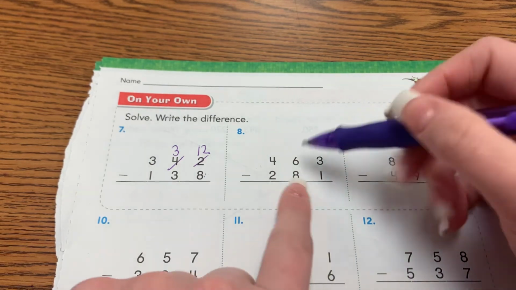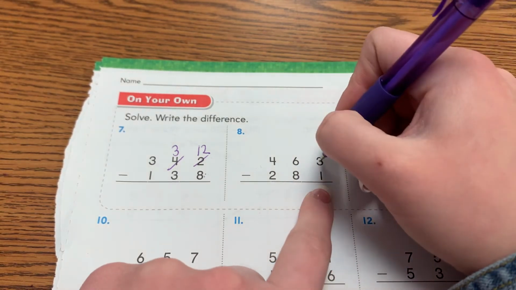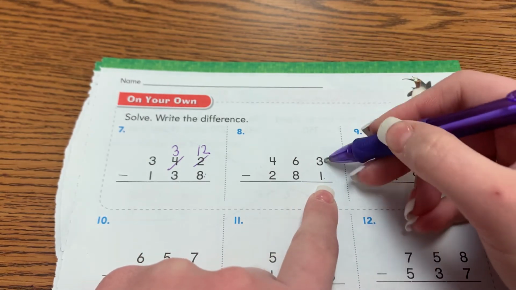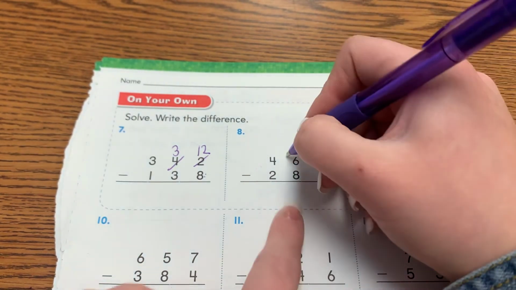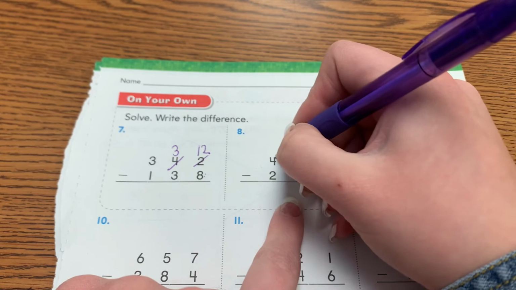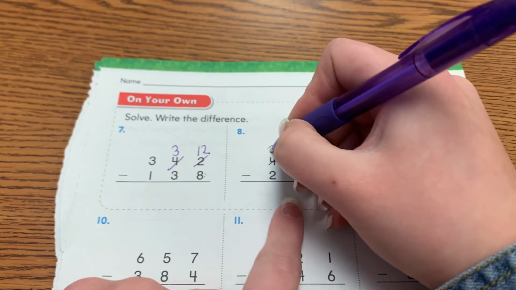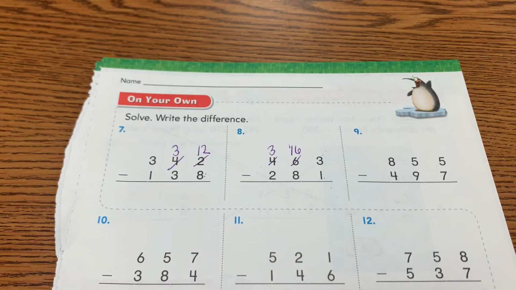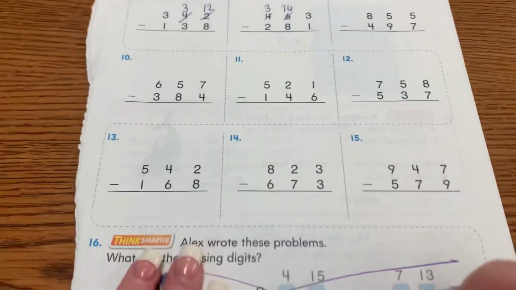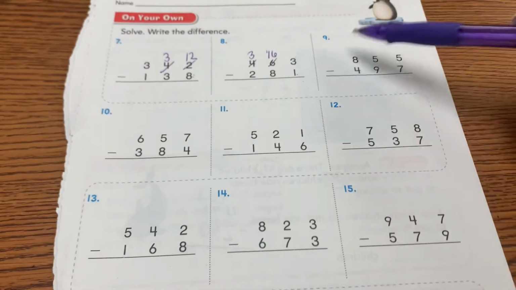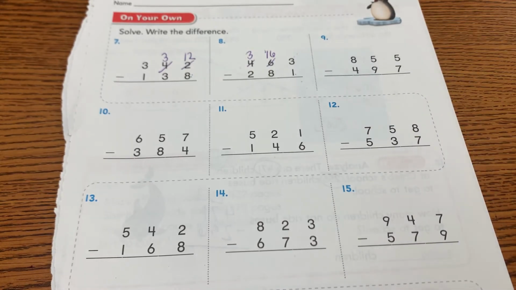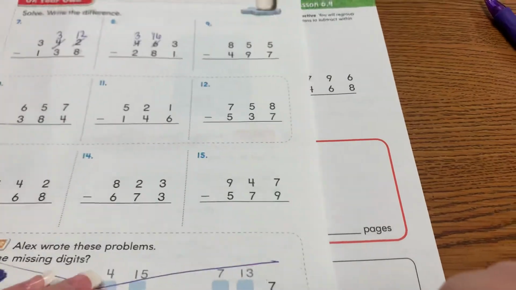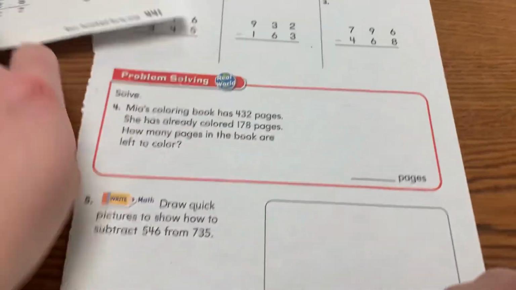Okay, same thing with this one over here. 3 minus 1, 6 minus 8. We don't have to go next door here because we can do 3 minus 1. However, we do have to cross this out, make this a 16 and this a 3. Okay. Go ahead and finish these problems on your own, okay? And then you can do the practice and the homework.